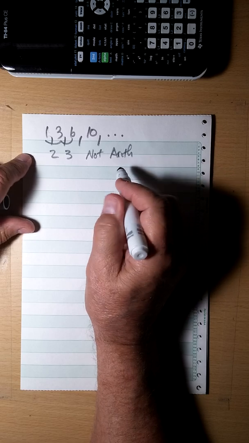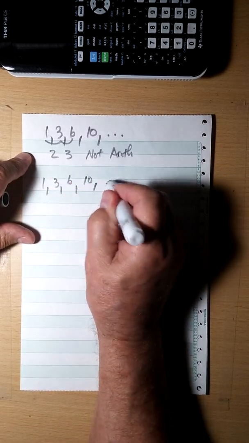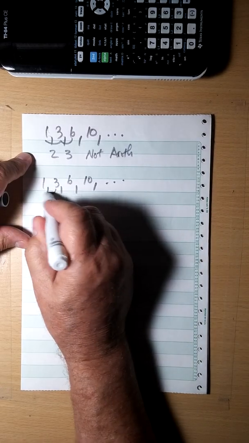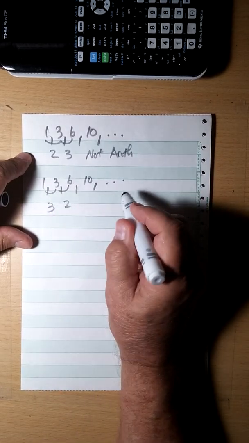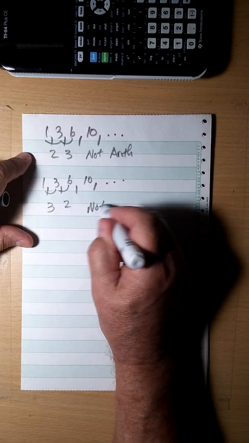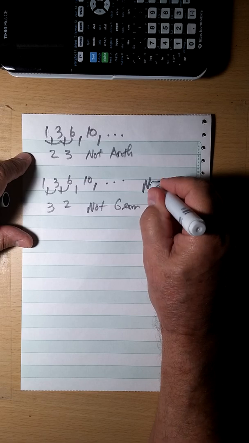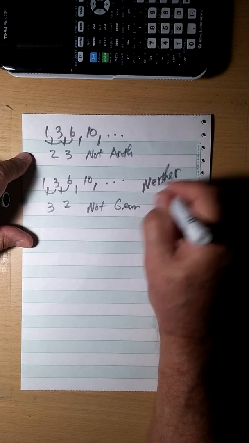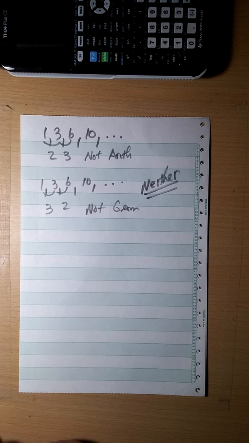If it is geometric, it has a common ratio. 3 divided by 1 is 3. 6 divided by 3 is 2. And right away, we know it's not geometric. Therefore, it is neither. There are others, like the Fibonacci sequence, but they want to know arithmetic, geometric, or neither.